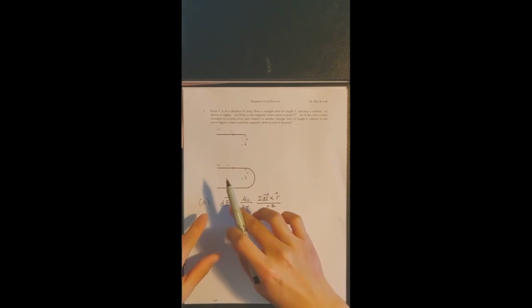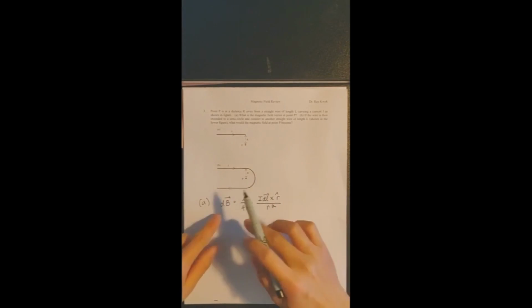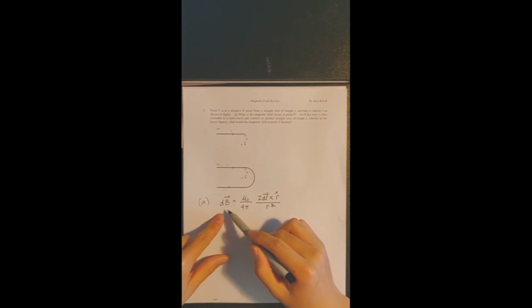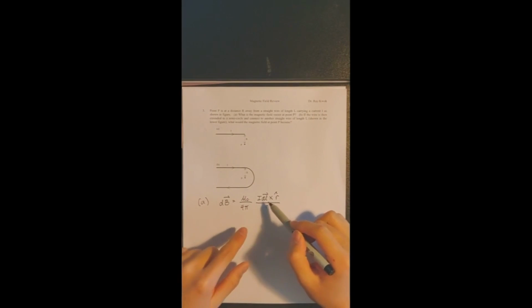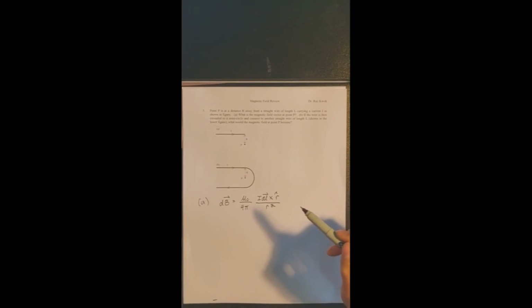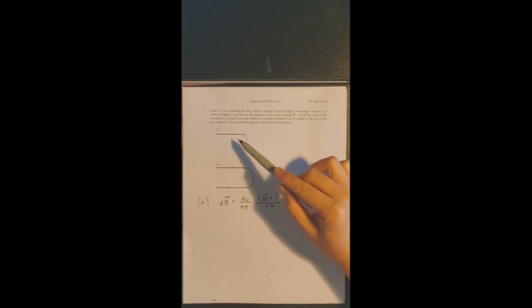Biot-Savart law is pretty simple to understand. It tells you a tiny amount of magnetic field coming from a little bit of dL, dL being a very small length of a conductor carrying current, and in our case, it's this straight wire of length L.